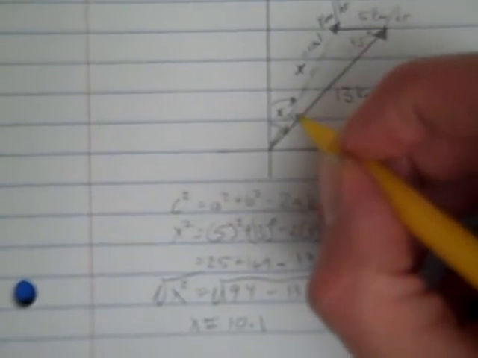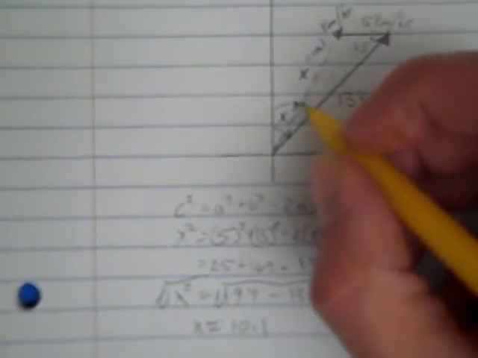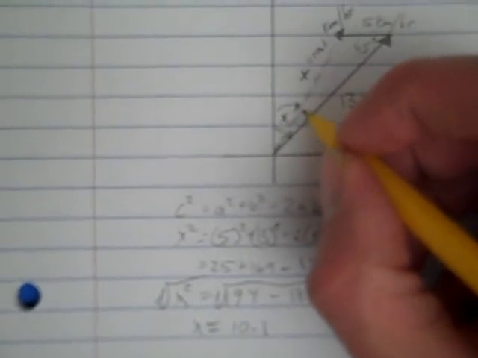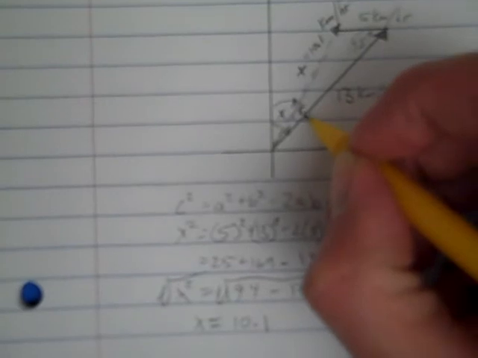Okay? So we need to find this angle here, and we can just call that angle, I don't know, angle T. Why not, right? So we need to find this one. So here I'm going to start using the law of sines. So I've got this angle, sine of T to 5, and we have the sine of 45 to 10.1. So I can do that work down here.